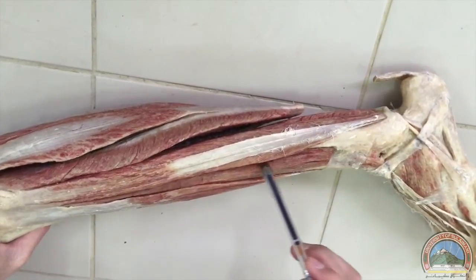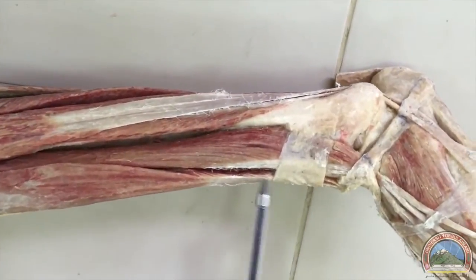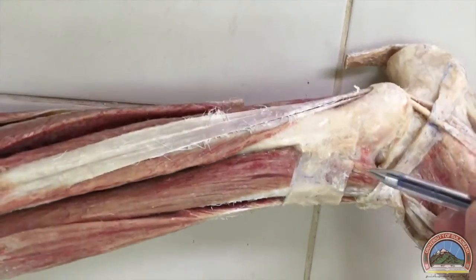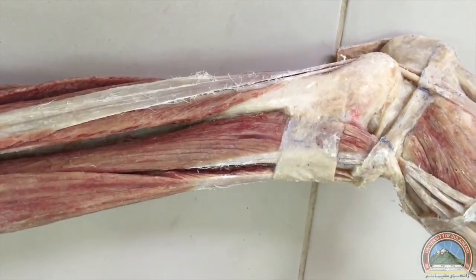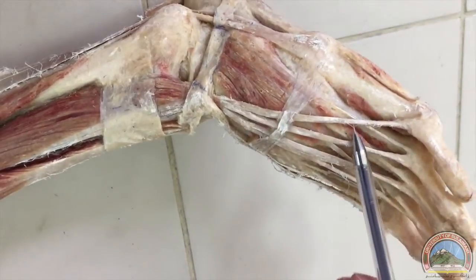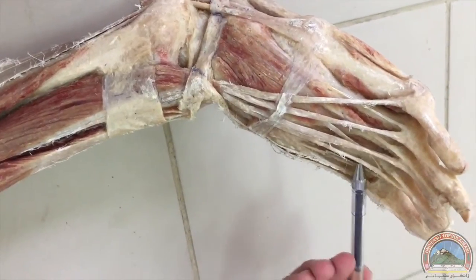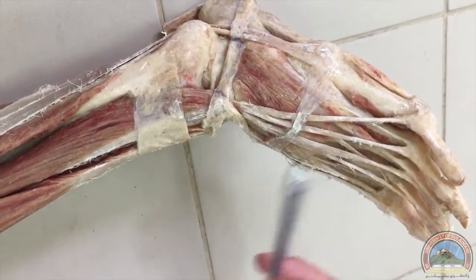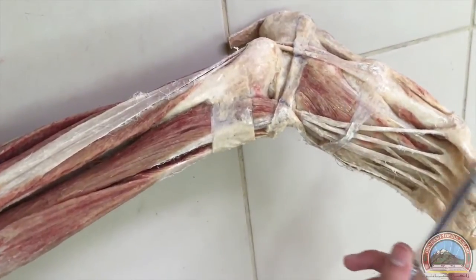This is all the extensor digitorum longus, and these are its tendons: first, second, third, fourth tendons to the lateral four toes.